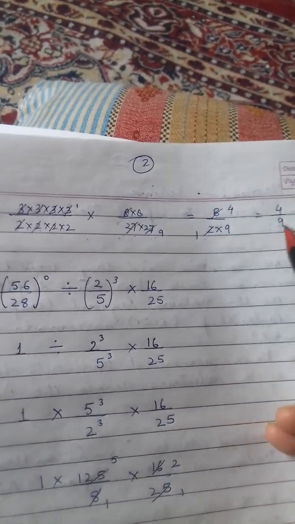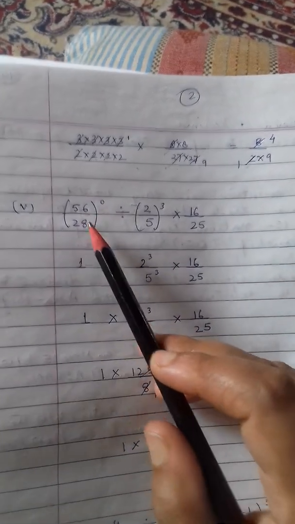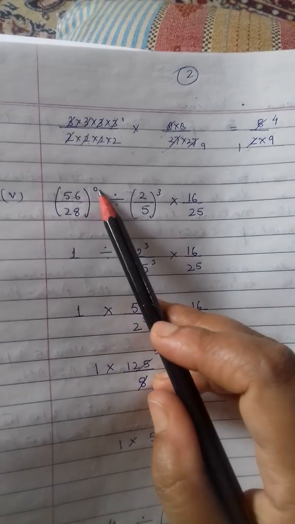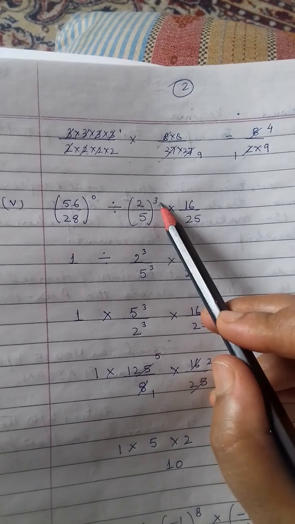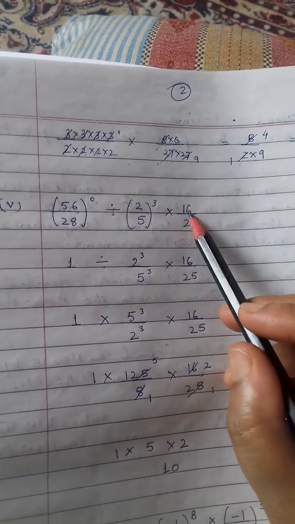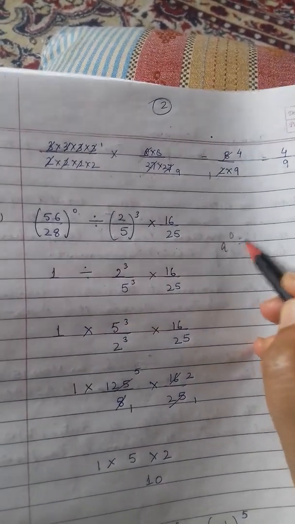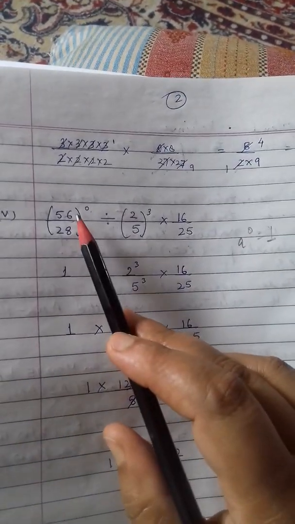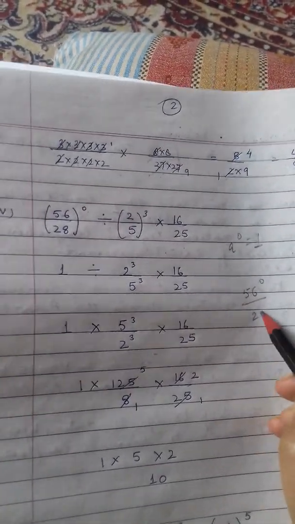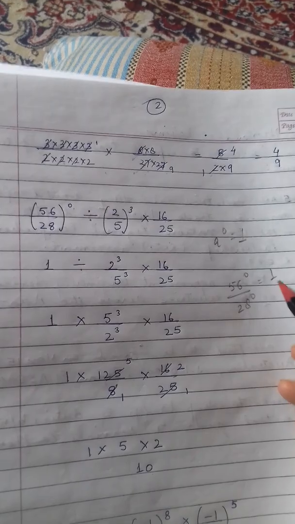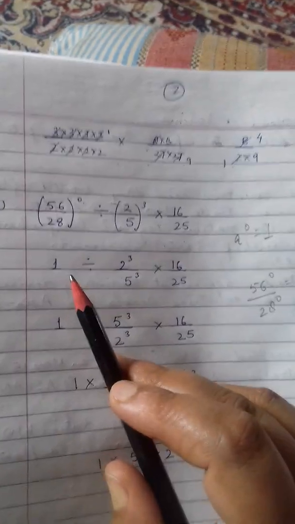Clear? Now 4 upon 9 is the answer. Let's do fifth part now. 56 upon 28 raised to the power 0 divided by 2 upon 5 raised to the power 3 multiply 16 upon 25. Now remember, any number raised to the power 0 will give you 1, and if you solve this stepwise also, then first of all 0 will come on both of them on opening the bracket, and then separately they will be 1 and 1, and then 1 ones are 1, you will get 1.